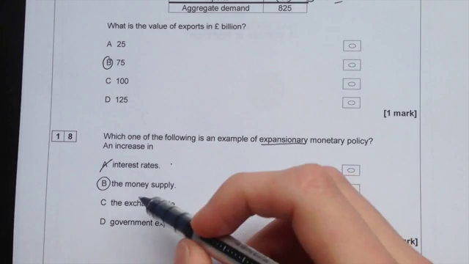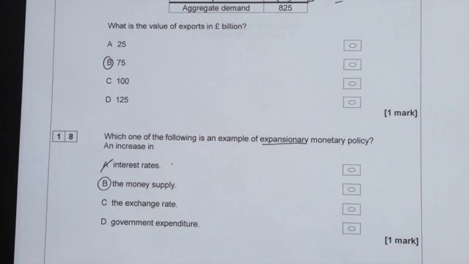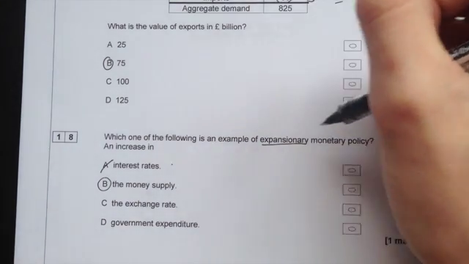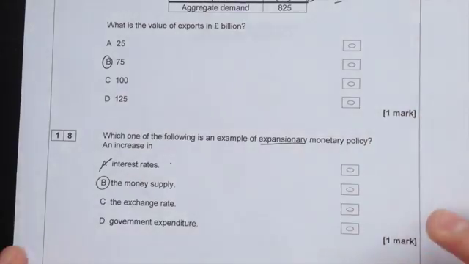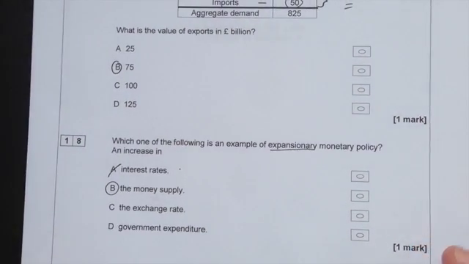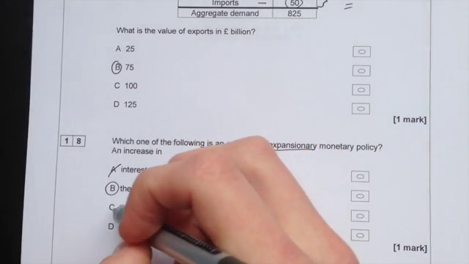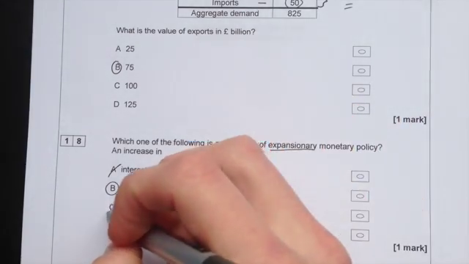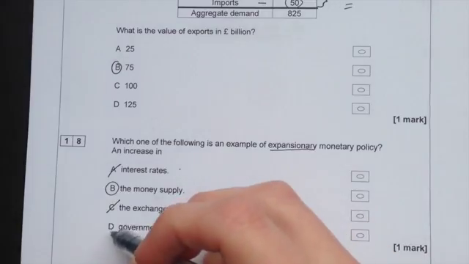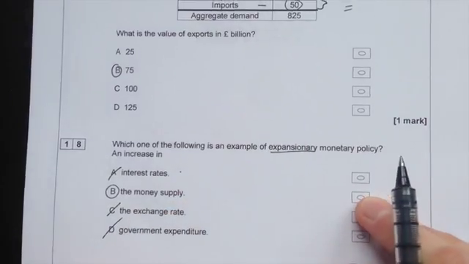Because of an increase in the money supply, there's more money in the economy, there's more money moving around, there's more demand going to be caused by that. So that would be an expansionary monetary policy. C, the exchange rate, it won't be that, because an increase in the exchange rate would actually be contractionary. And government expenditure, that's fiscal policy, so it won't be that. So the answer to this one is B.